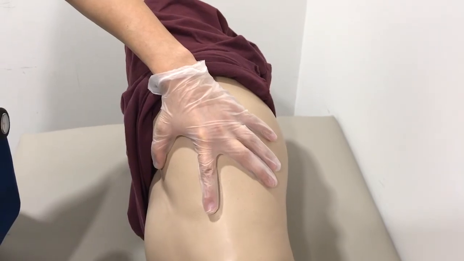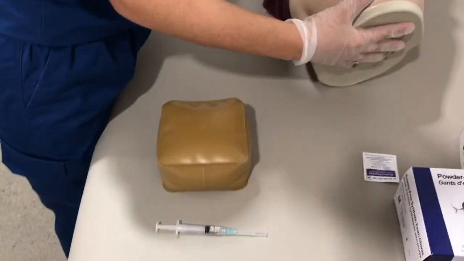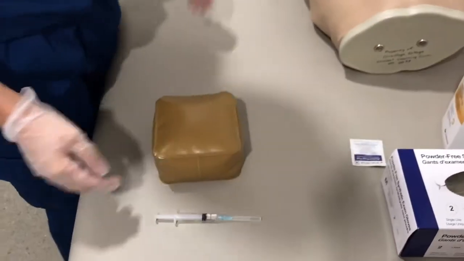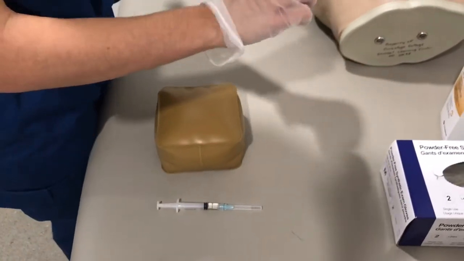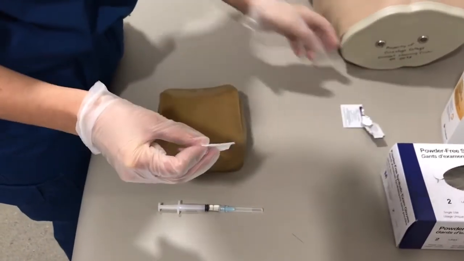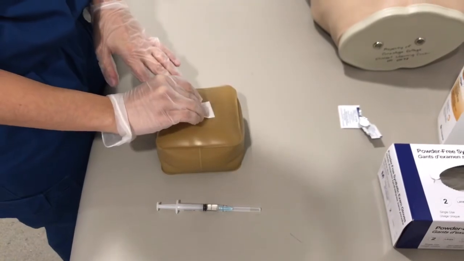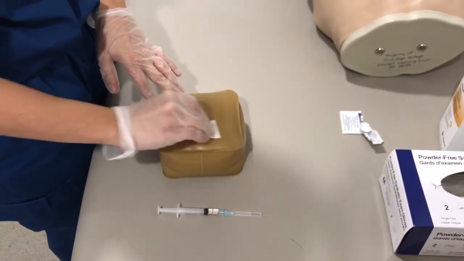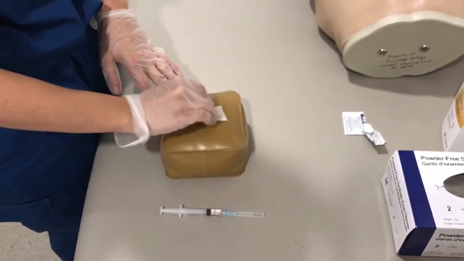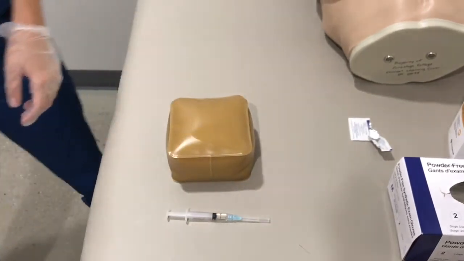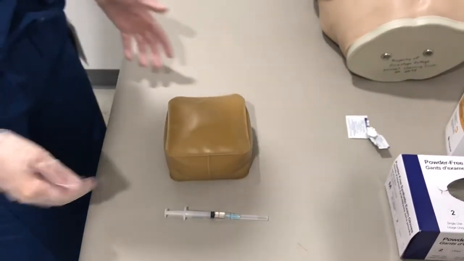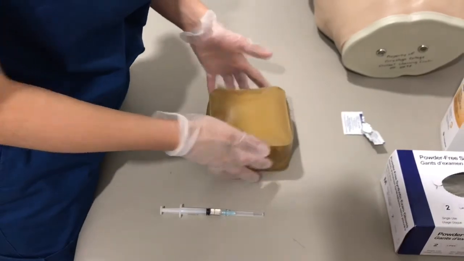And again, for educational purposes, we're going to be using our injection pad. So what I'm going to do again is take out my alcohol wipe and start in the center of the place where I'd like to inject and do a circular motion outwards. And discard of that. Wait for the alcohol to dry, which could take a minute.